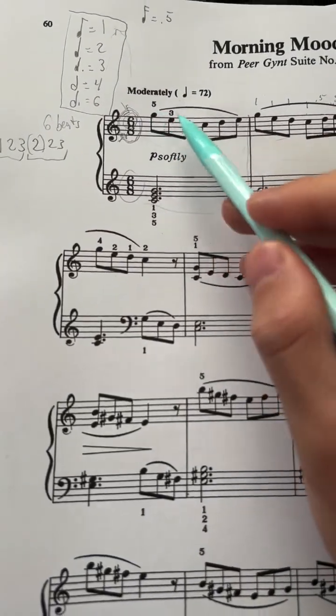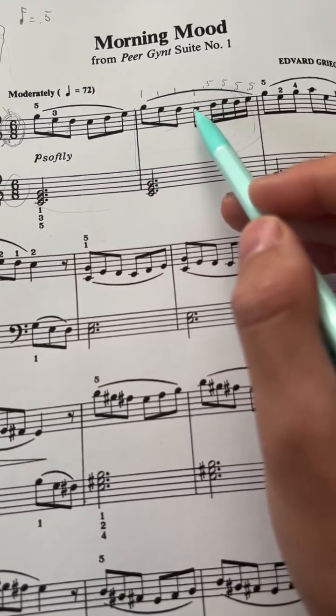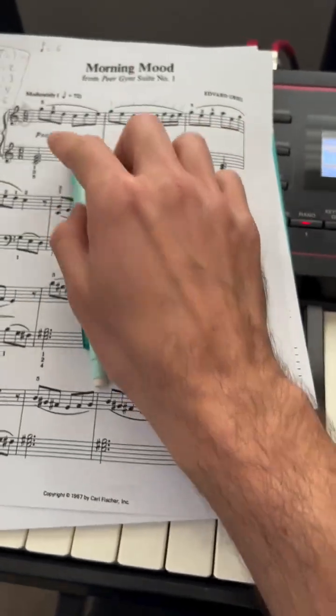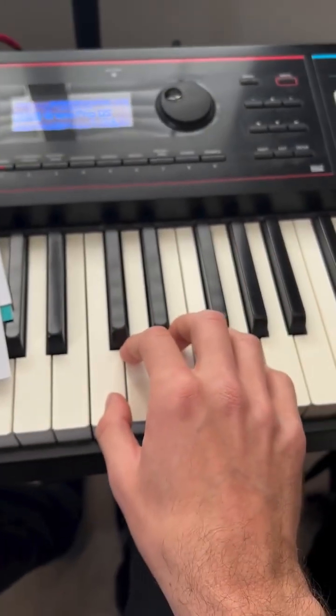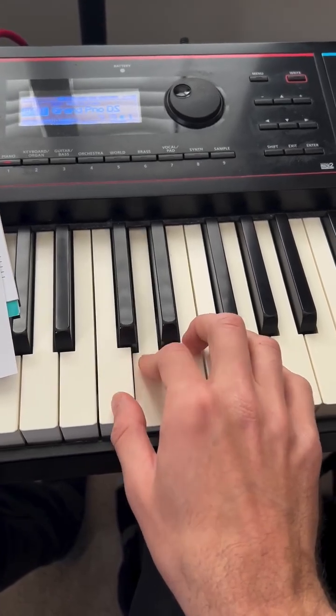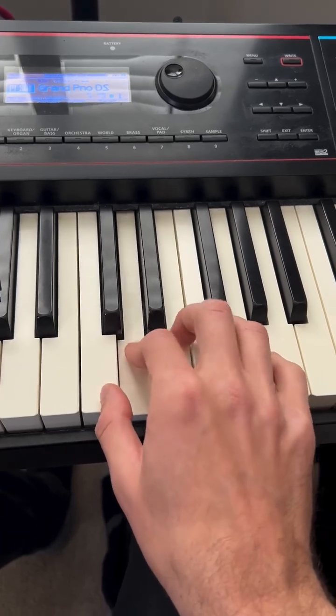So 1, 2, 3, 2, 2, 3. Like that. So let me quickly play this Morning Mood example here. Just the right hand is going to go right here. 1, 2, 3, 2, 2, 3.